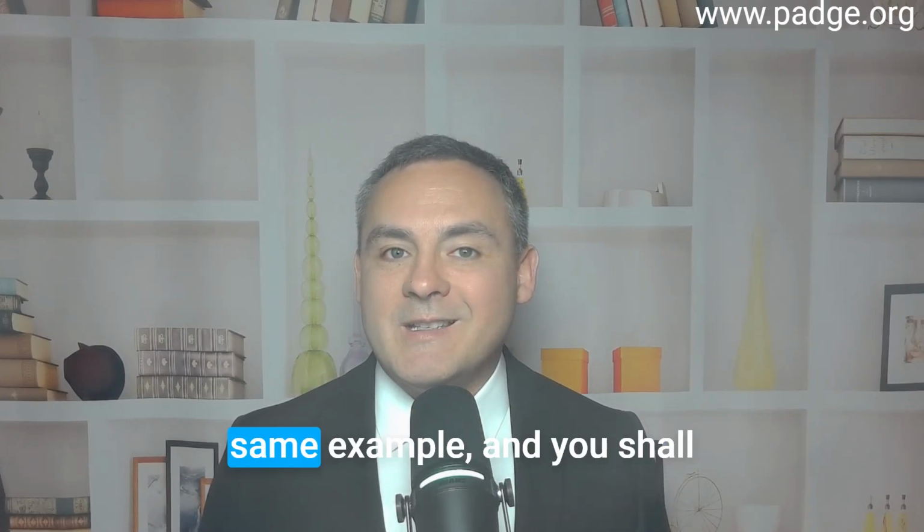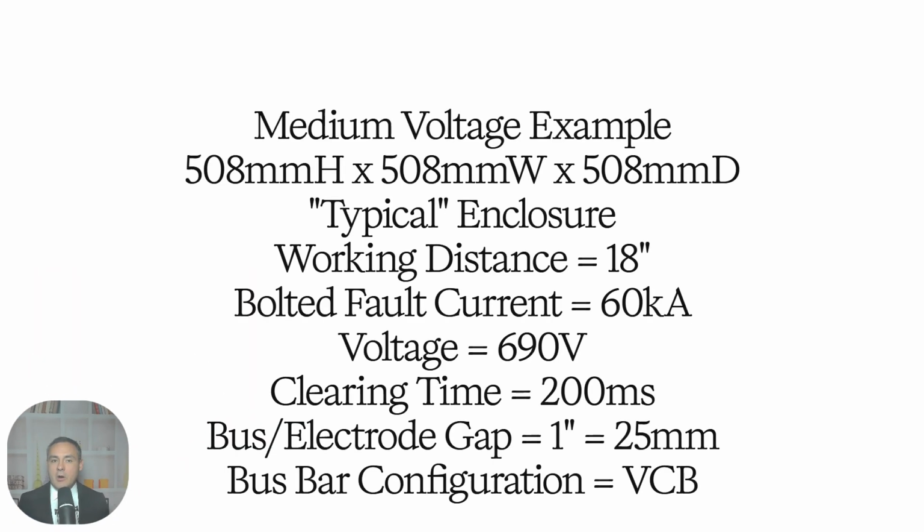We're going to stay with that same example, and you shall recall that example was an enclosure 508 millimeters by 508 millimeters by 508 millimeters, deemed by definition to be typical and not shallow. The working distance is 18 inches. The bolted fault current is 60 kiloamps. The voltage is 690 volts. The clearing time is 200 milliseconds. And the electrode gap or bus bar gap is 1 inch or 25 millimeters. And the bus bar configuration is all vertical, called VCB.